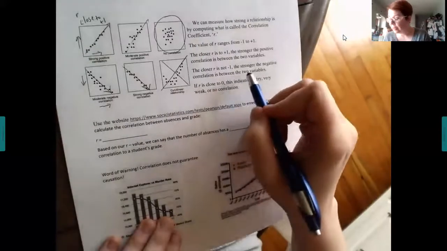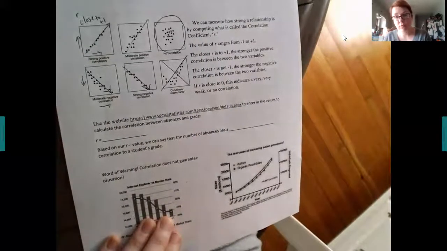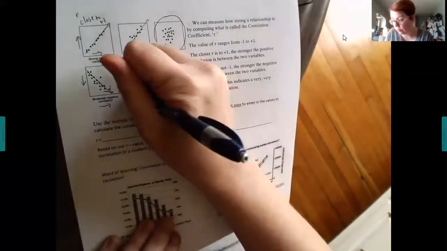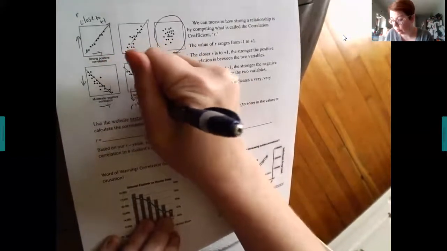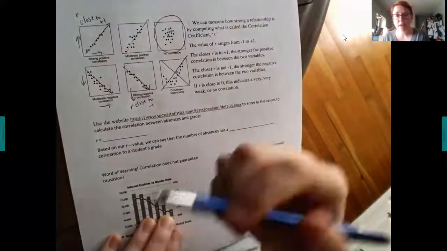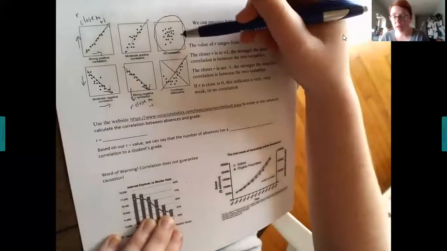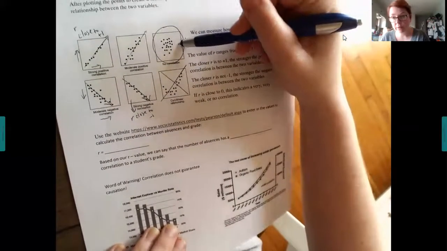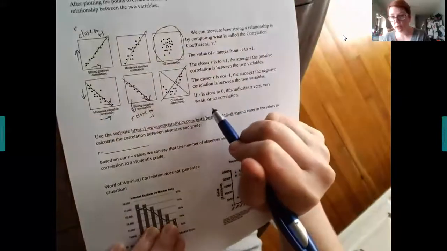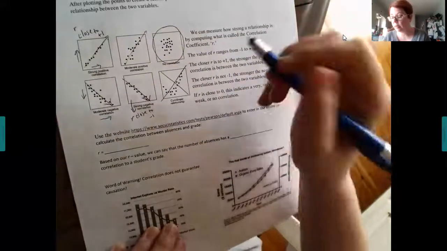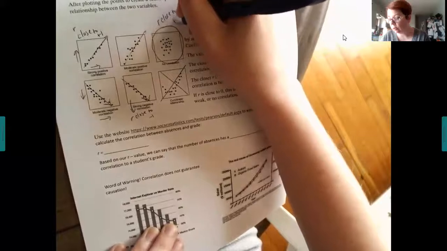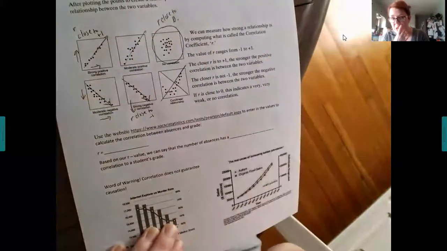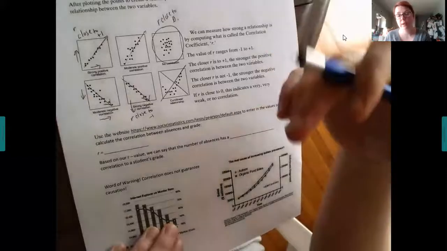The closer R is to -1, the stronger the negative correlation is. So this would be R close to -1. If you have R being close to 0, then that means you have a very weak or no correlation. So something like this would be R close to 0. Okay. And then it's anything in between +1 and -1.